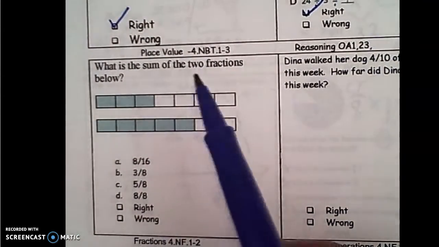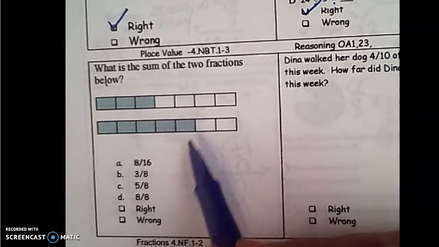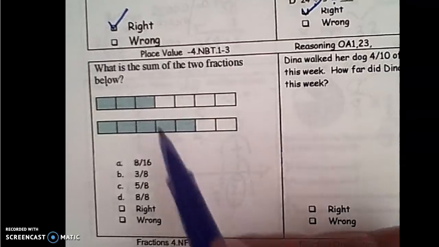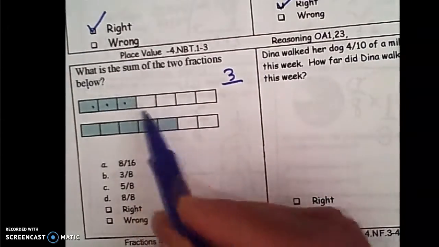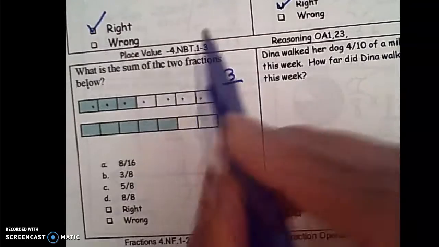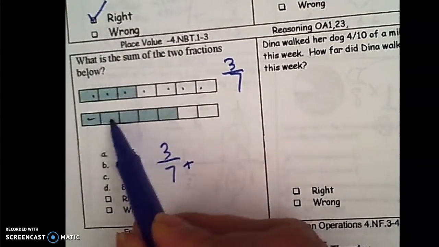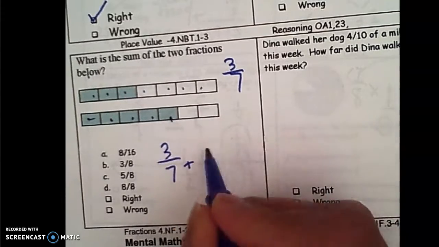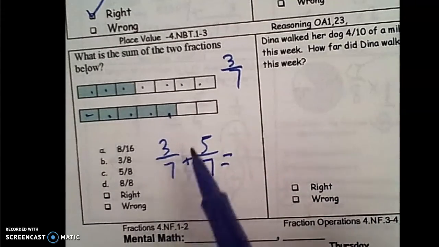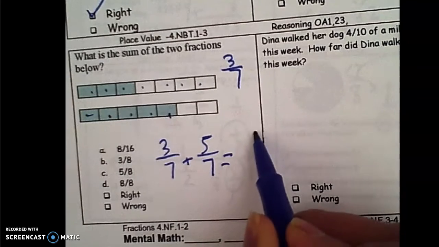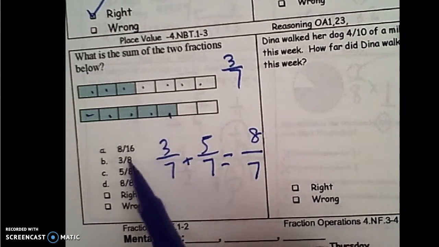Okay. So what is the sum of the two fractions below? Well, I know that they're shaded, so I'm going to find the fraction that they represent. This one has 1, 2, 3 parts, so that's going to be our numerator. 3 out of 4, 5, 6, 7. So I have 3 sevenths, and I'm going to add that to 1, 2, 3, 4, 5 parts out of 7. They have the same denominator. So if I was to add this, I would get 8 out of 7. Okay, do you see that here?